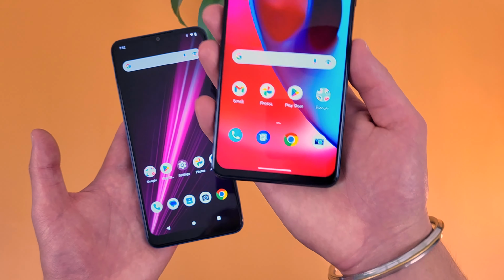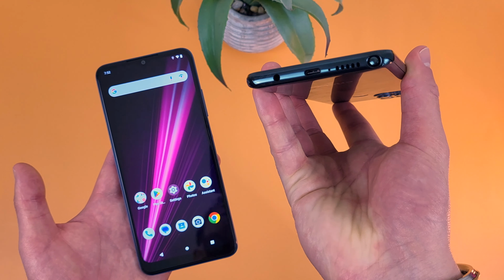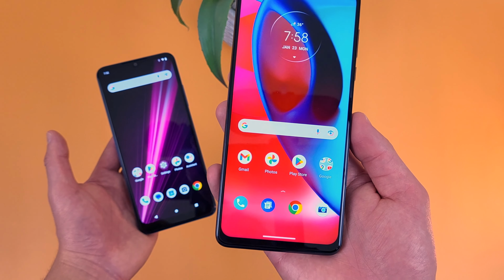In addition to this, the Moto G Stylus 5G, of course, as the name suggests, does have a stylus. So if you do want a phone that has a stylus, then of course, the Moto G Stylus 5G is the one you're going to want.